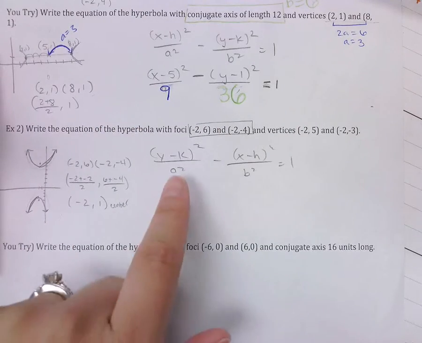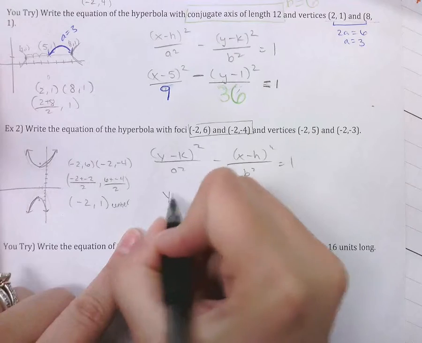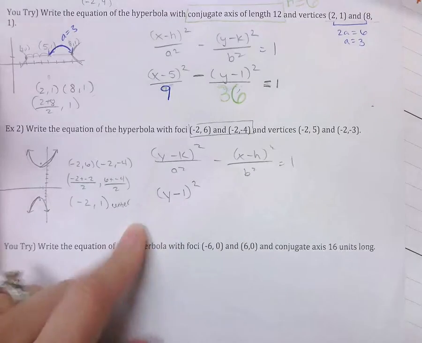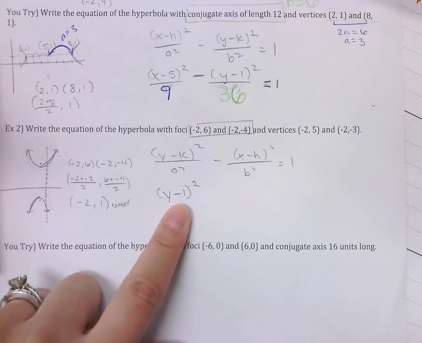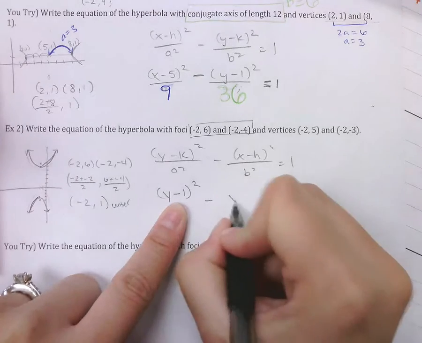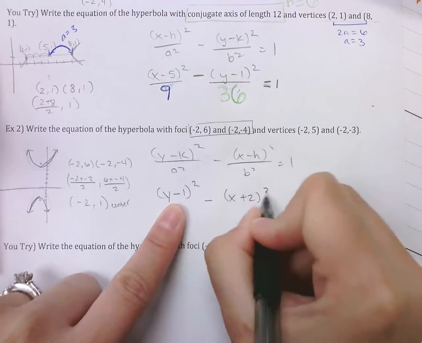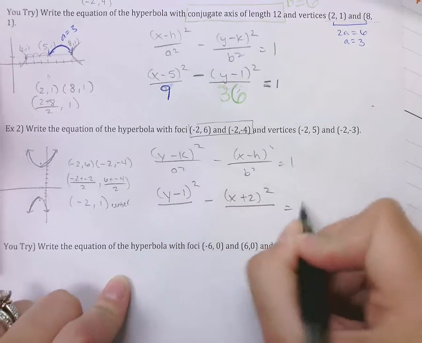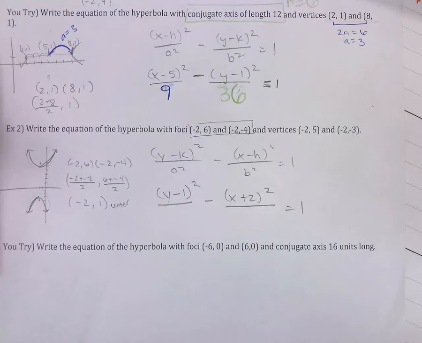When you put the center in the equation, make sure you put the 1 as k. So the 1 goes with y, and then the 2 goes with x. So we're going to have x plus 2 because it's a -2. And then we'll fill in a and b.